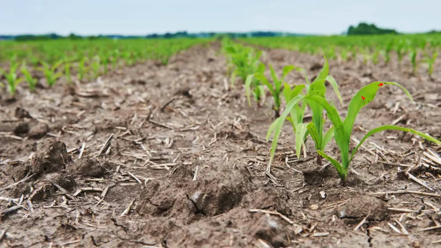Consider a simple example. Two fields both test at pH 5.8. Field A has low buffering capacity and may require only 1 ton of lime per acre to reach the target pH. Field B has high buffering capacity and may require 3 tons per acre to achieve the same result. If the farmer applies 1 ton uniformly to both fields, Field A may correct perfectly while Field B barely changes. One field improves. The other continues to struggle with the same hidden acidity problems.